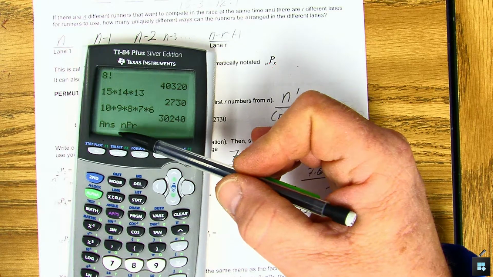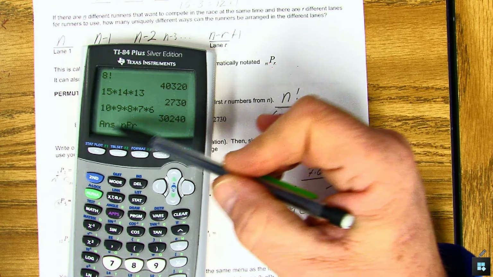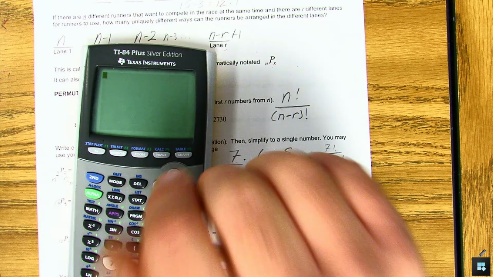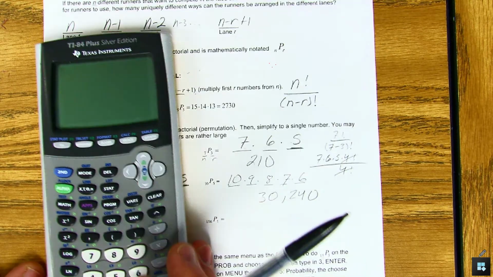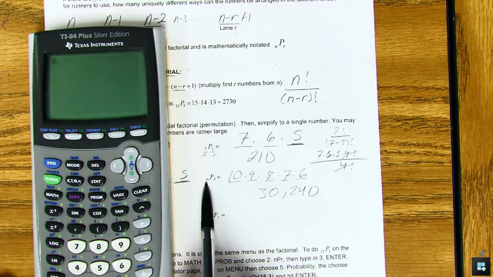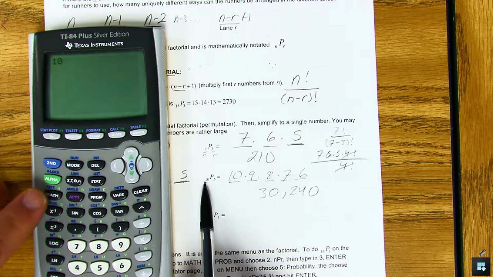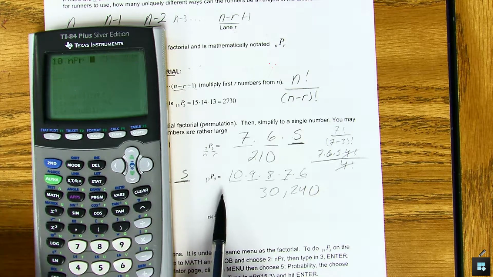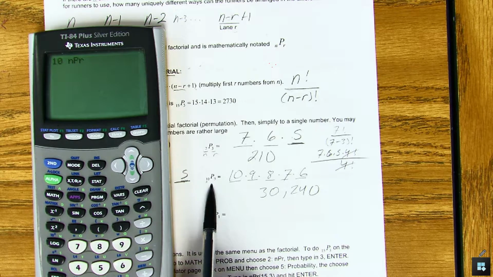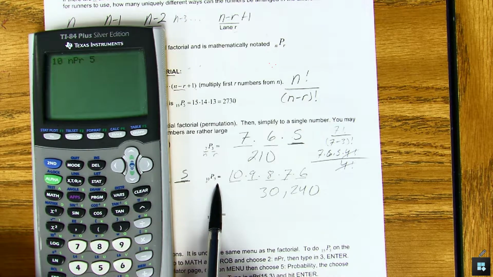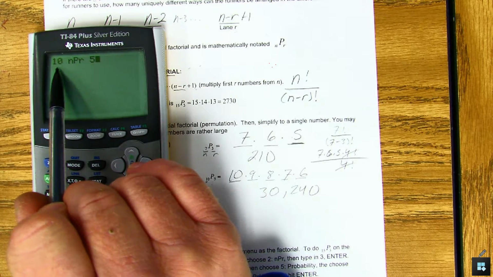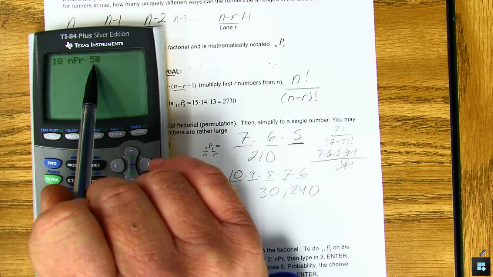So I'm going to clear this out. I want 10 as my N. So I type in 10, then go to math, PRB, number 2, nPr, hit enter, and then type in 5. If your calculator is this old, you have to type in the number first before you hit nPr 5, and it'll look like this.